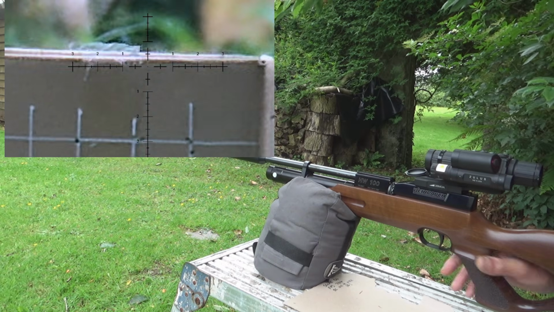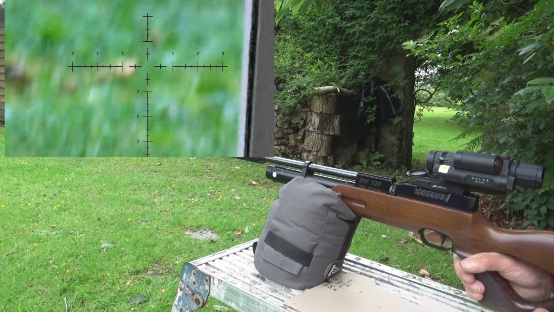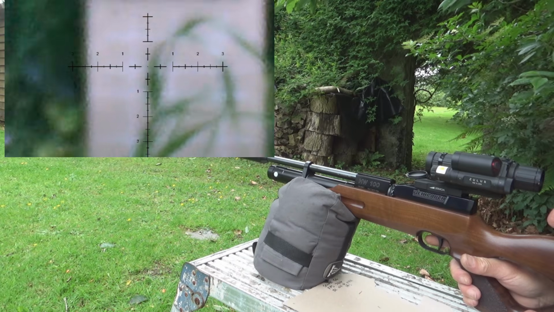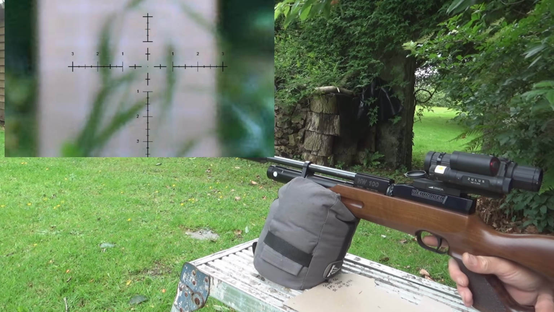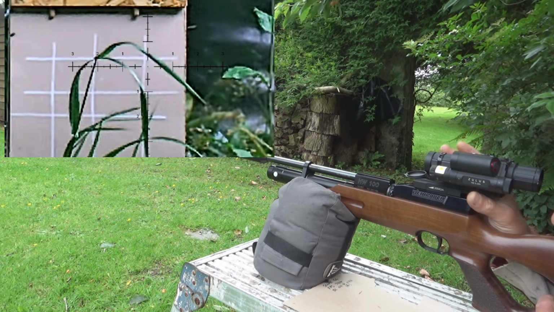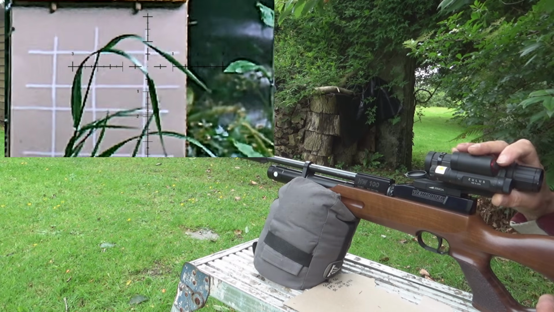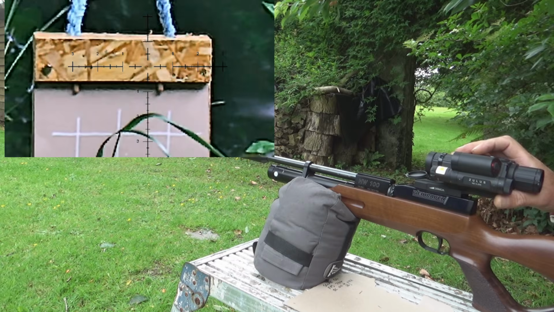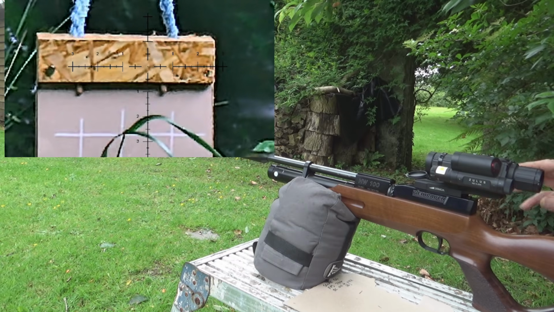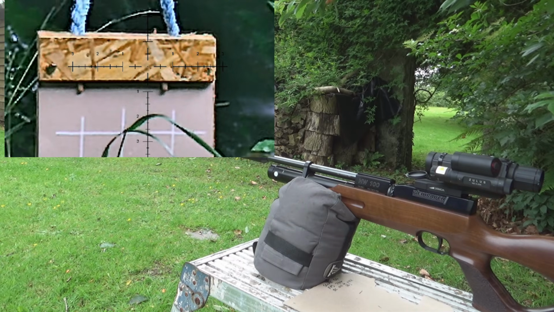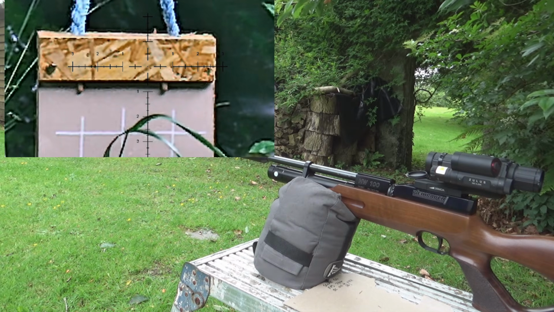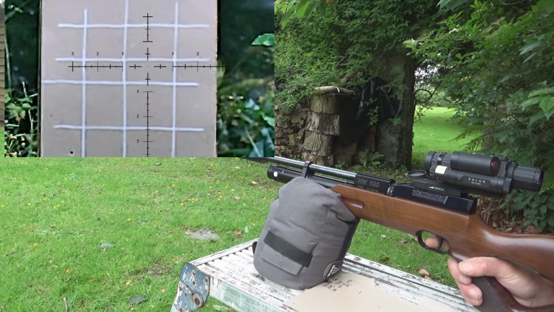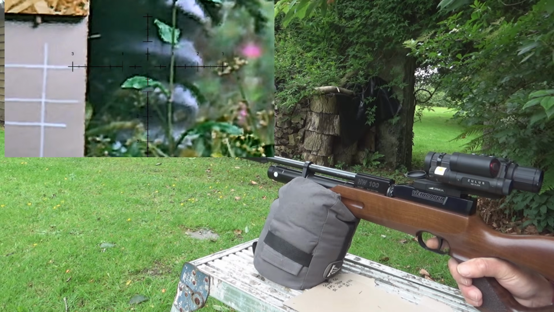I'm going to go out to the 30 meters. Pause that for a moment. Just got to move that piece of grass. Right, a couple of shots at 30 meters.